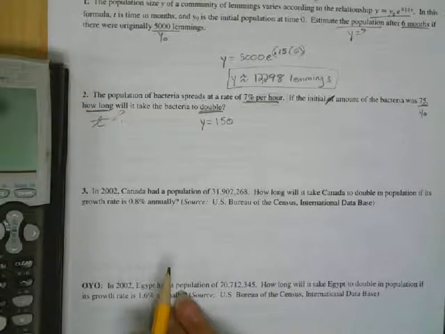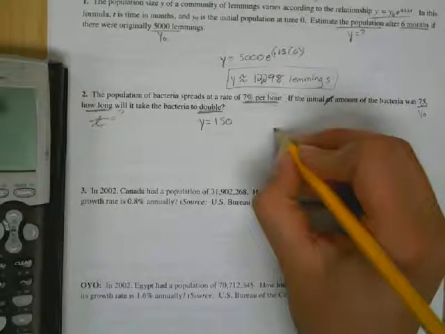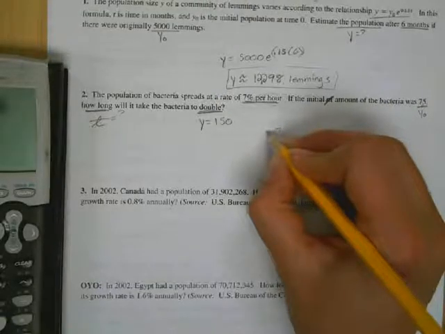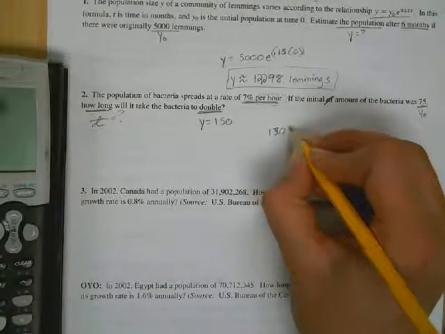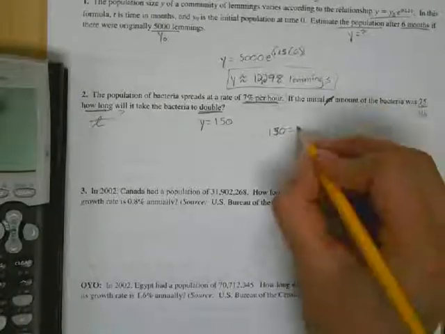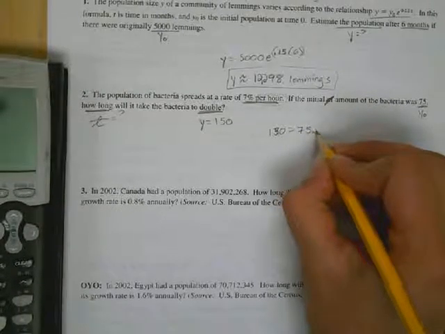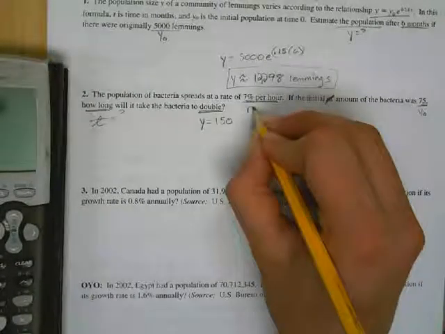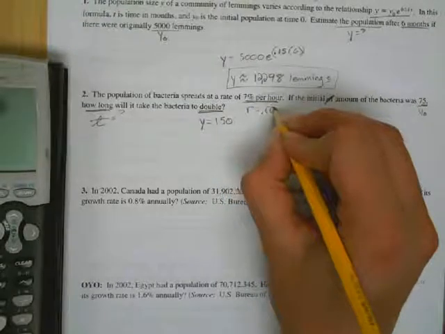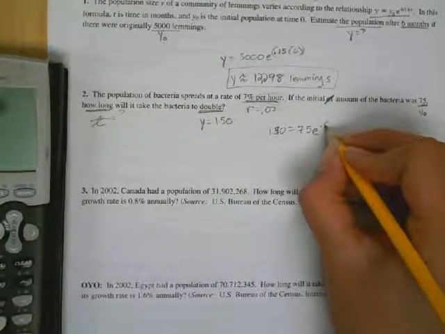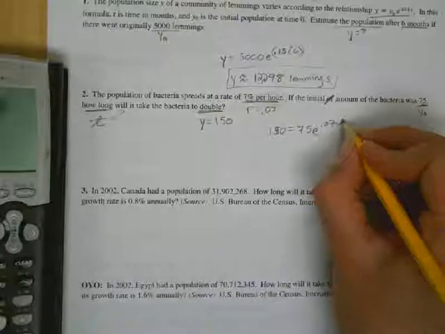Okay, so plug that stuff in. You get 150 is equal to Y naught, which is 75, e to the rate, which when I convert that is 0.07, so rate is 0.07 times T.